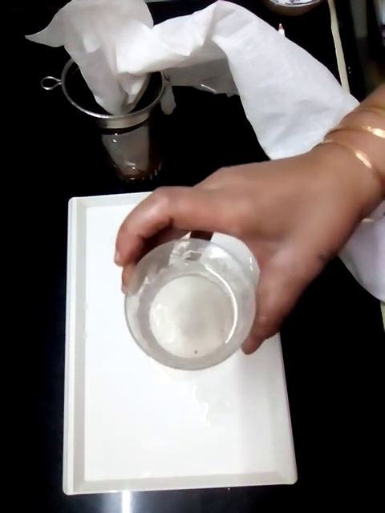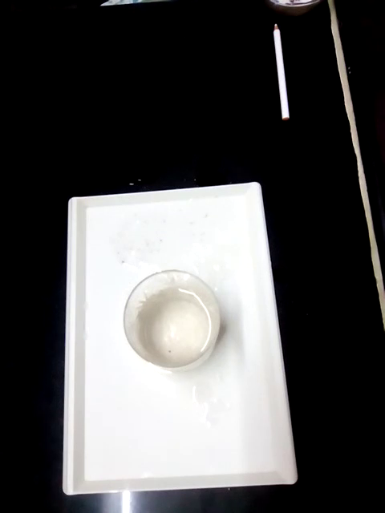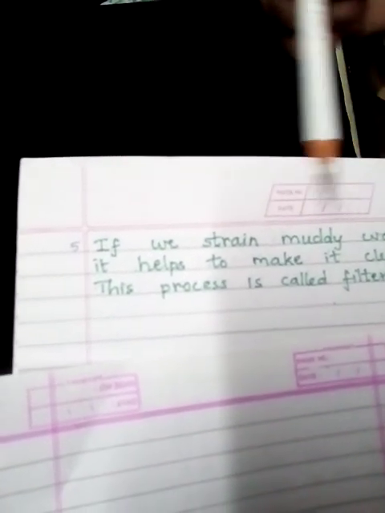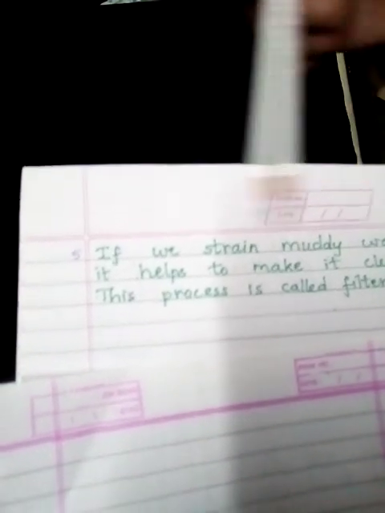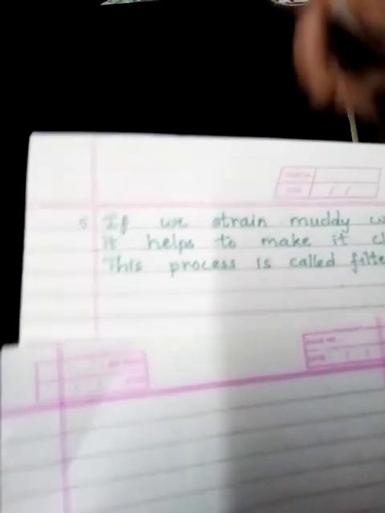Here I can see the water is much cleaner than the first water. Now what is this process called? If we strain muddy water, it helps to make it clean. This process is called filtration. So we just filtered the water and removed the mud.